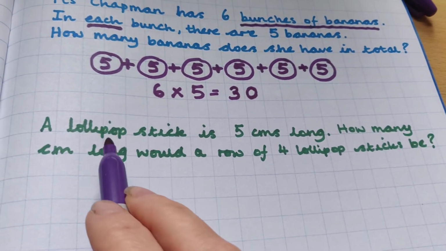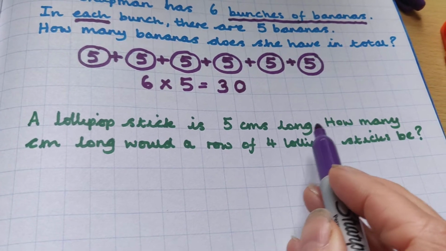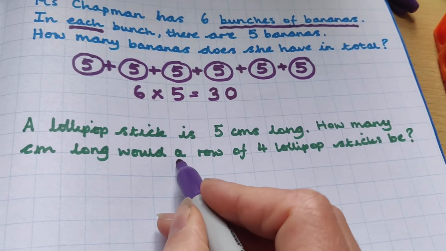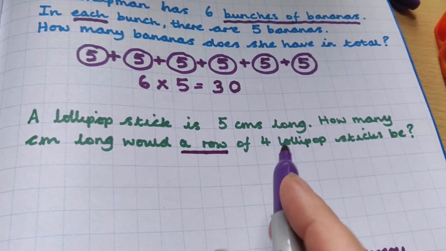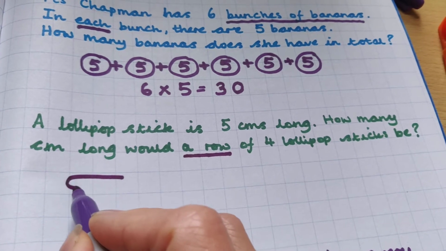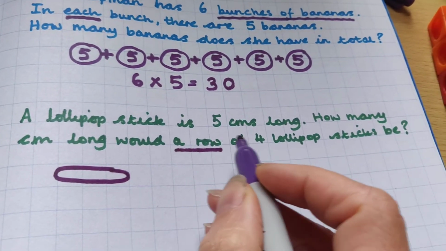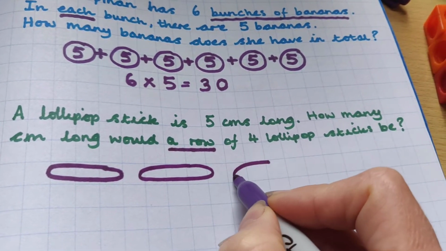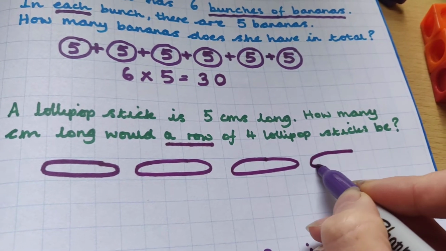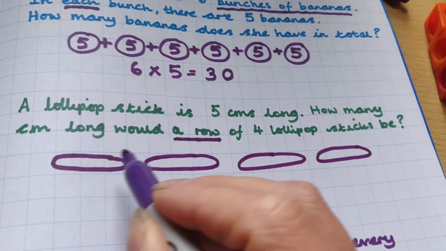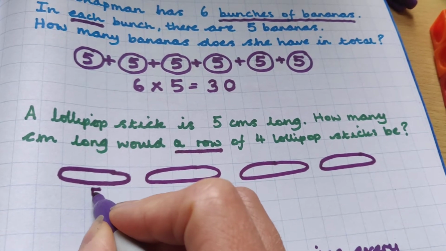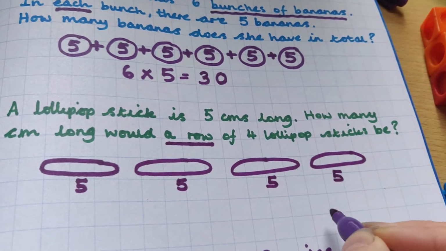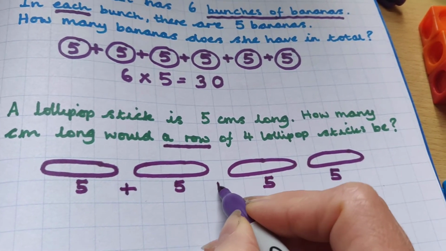So next one. A lollipop stick is 5 centimetres long. How many centimetres long would a row of 4 lollipop sticks be? I've got a clue here. It's wanting me to put them together to make a row. So I'm going to draw it to help me visualise it. So I've got 4 lollipop sticks. And I know that each of those lollipop sticks is 5 centimetres long. So I'd be adding them together.